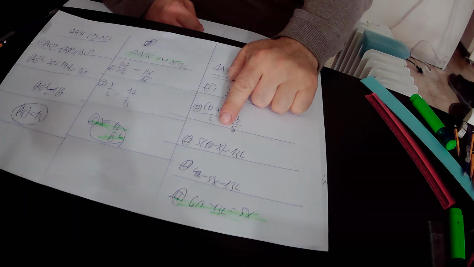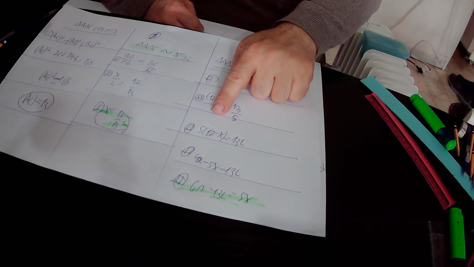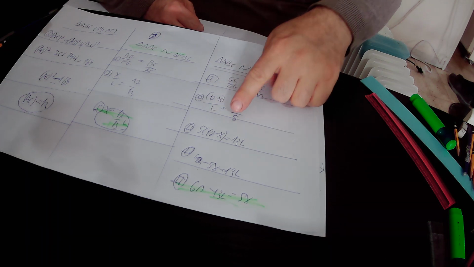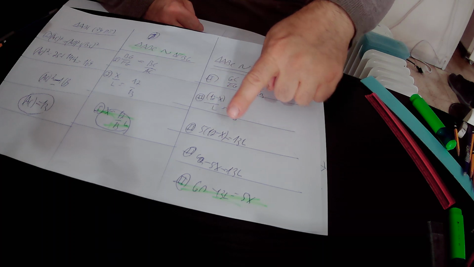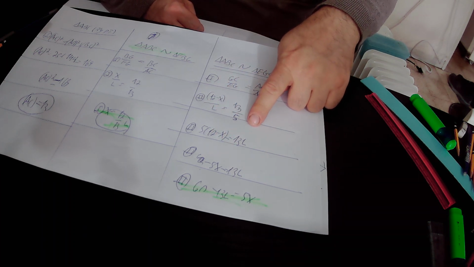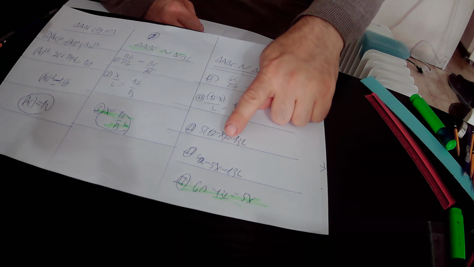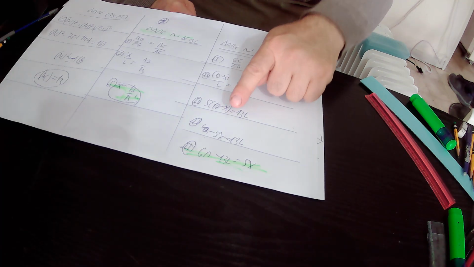So here we open the brackets on this side of equation 2: 5 times 12 is 60, 5 times minus X is minus 5X.